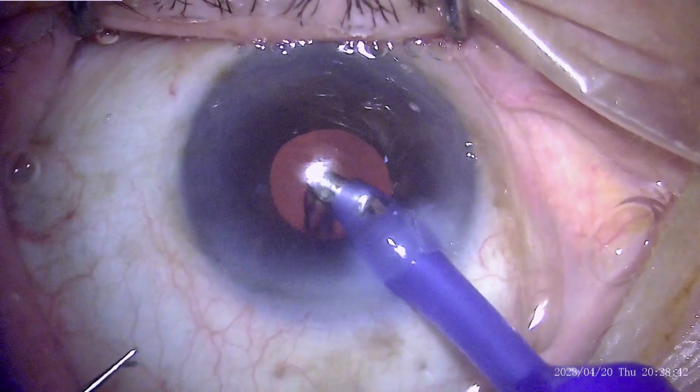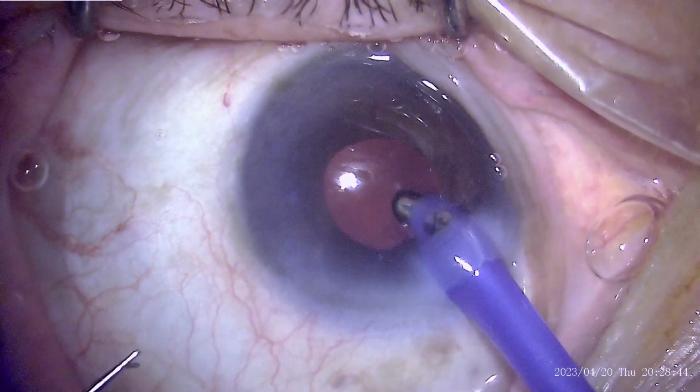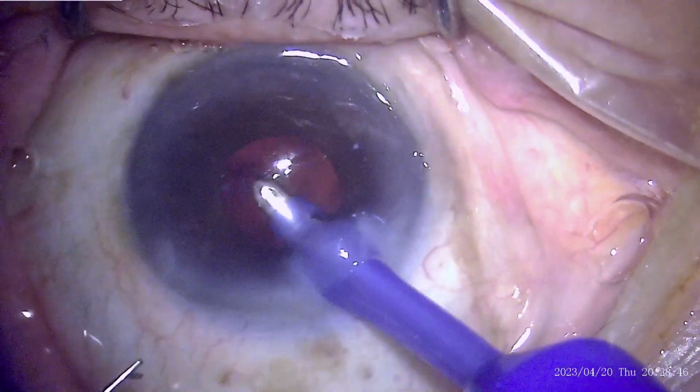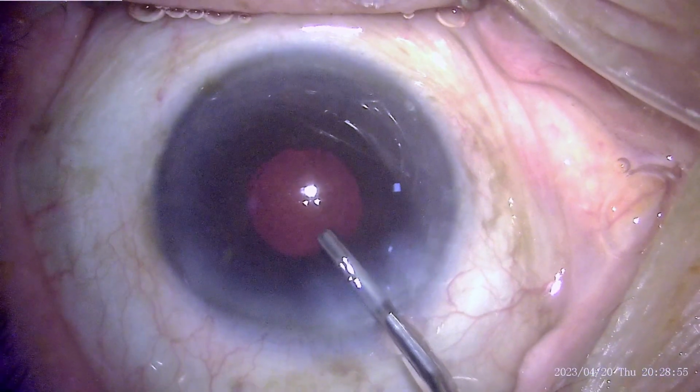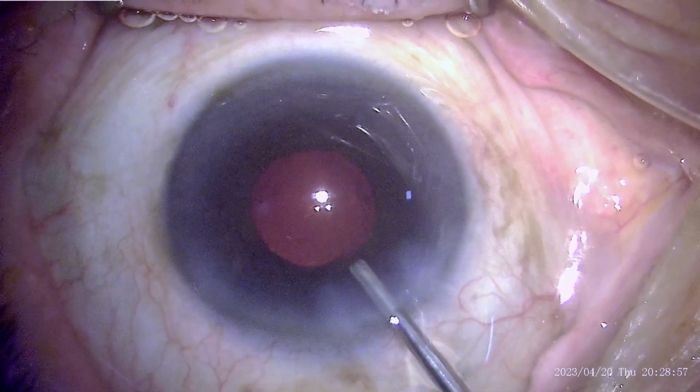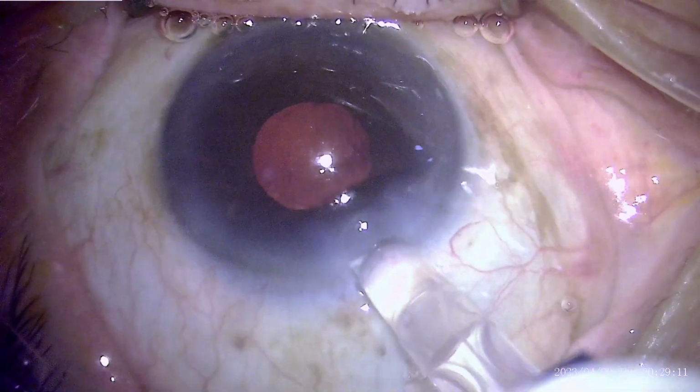This is the subincisional area, and this also has been cleaned, and then once it is determined that the cortex has been removed, it is time to implant the intraocular lens.